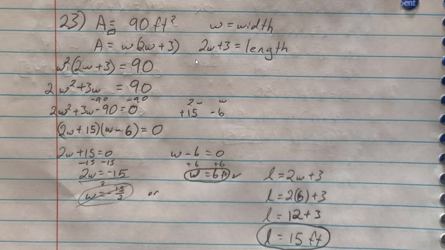All right, 23. Now we have the area of a rectangle. How do I know it's a rectangle? Because I drew a little rectangle right here, and it is 90 feet squared. That's an interesting little area there. I've seen it before. I think last section, I don't know why they keep using 90. Anyway, the length of the rectangle is three more than 2 times the width.